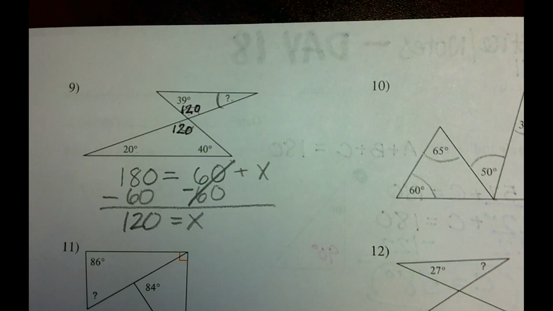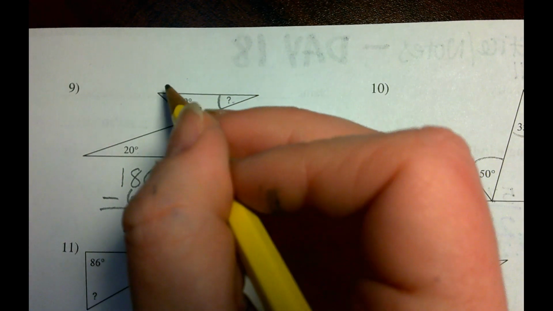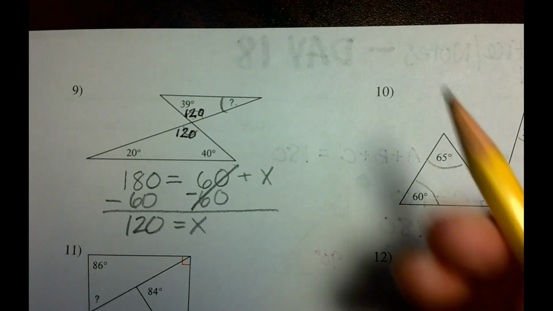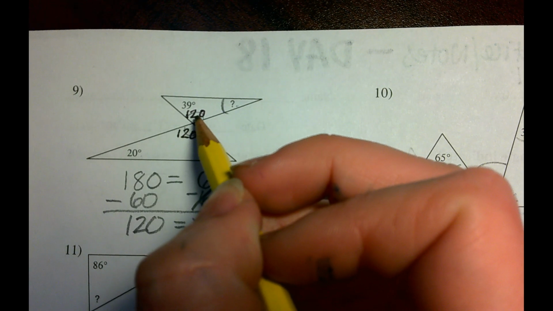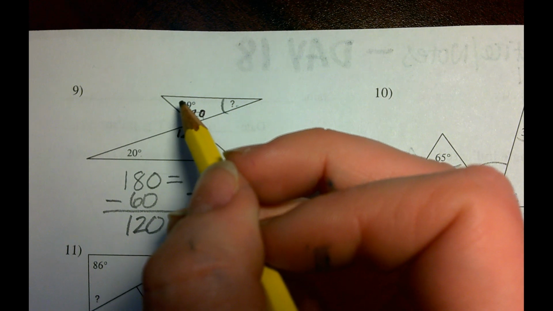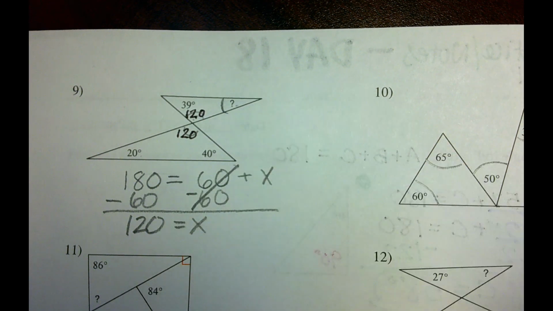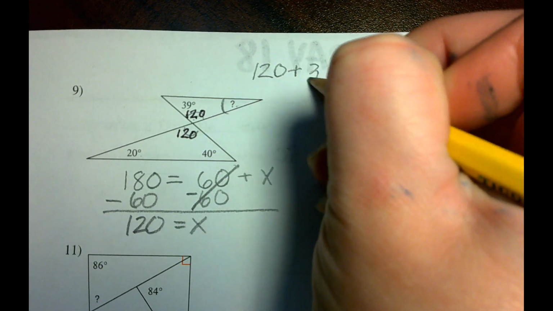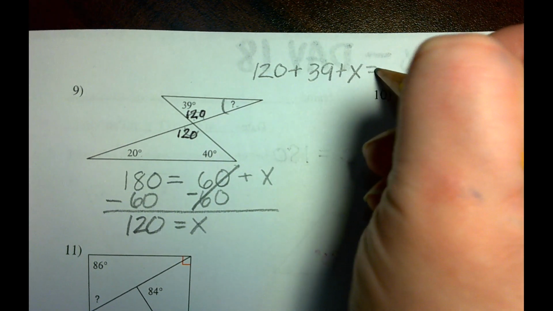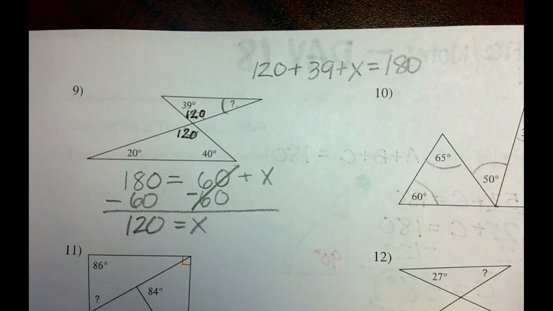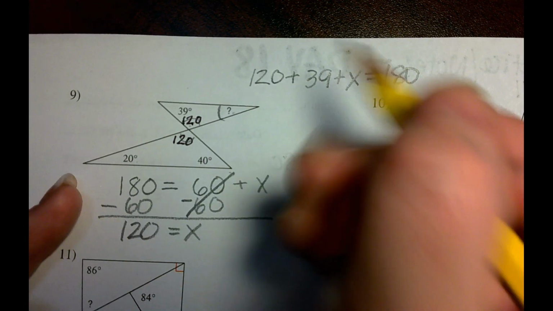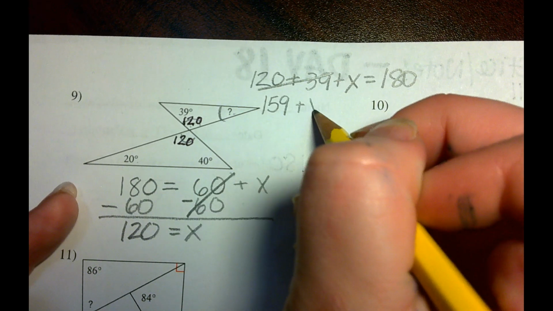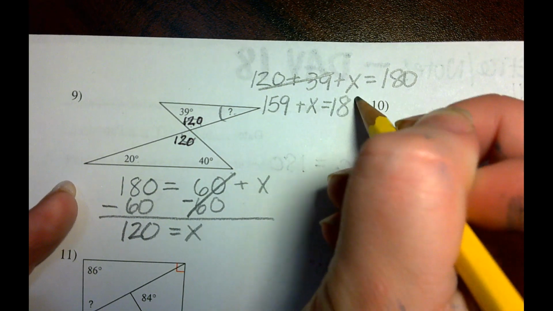A plus B plus C. Uh-huh. I know if I add my ABC, my 3 interior angles, I can set them equal to 180 degrees. So let's do 120 plus 39 plus x, my missing angle. 120 plus 39 is 159, plus x equals 180.